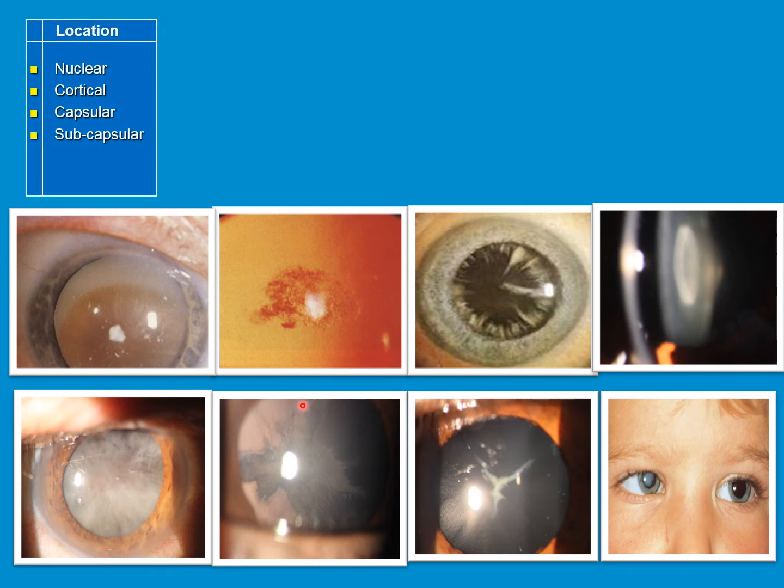You can classify them according to their location. Like this cataract is in the nucleus, so it is a nuclear cataract. This cataract is white, so it is white cataract. This is just behind the capsule, so it is subcapsular cataract. This is in the capsule, so it is capsular cataract. So you can divide them according to the location where they are.